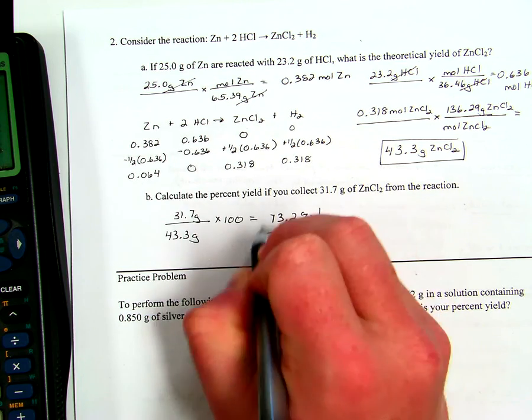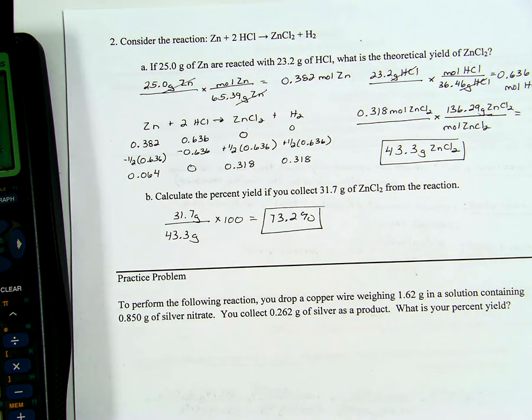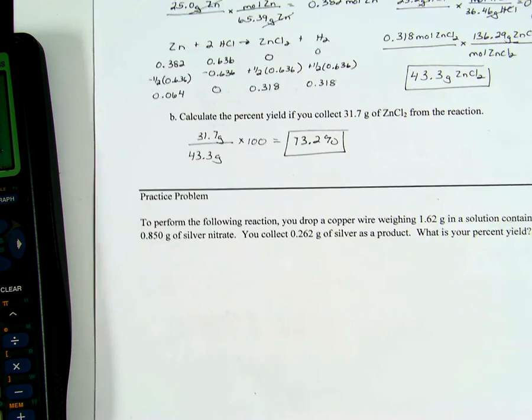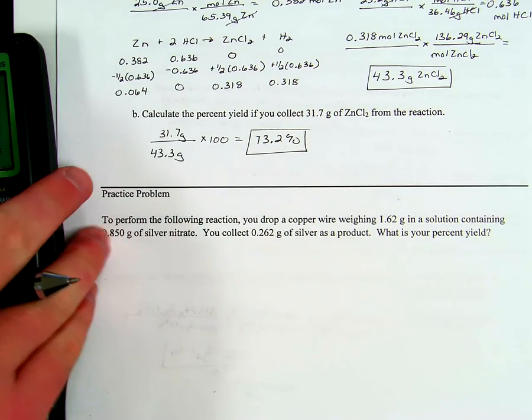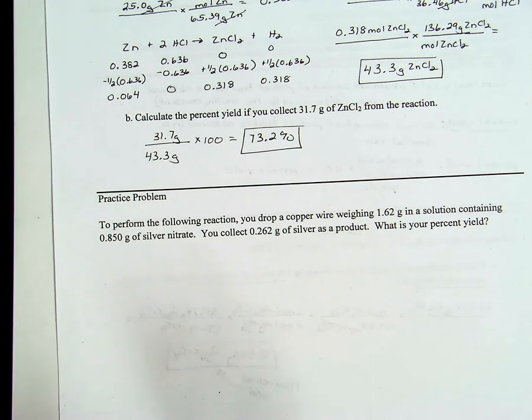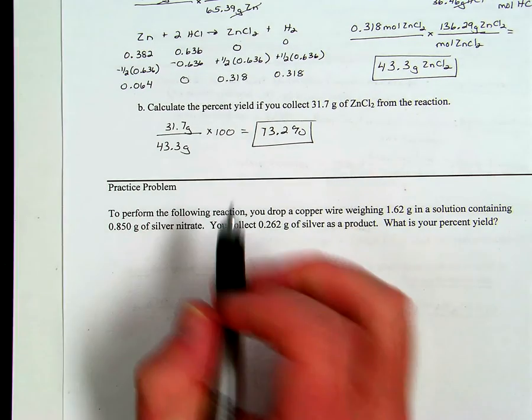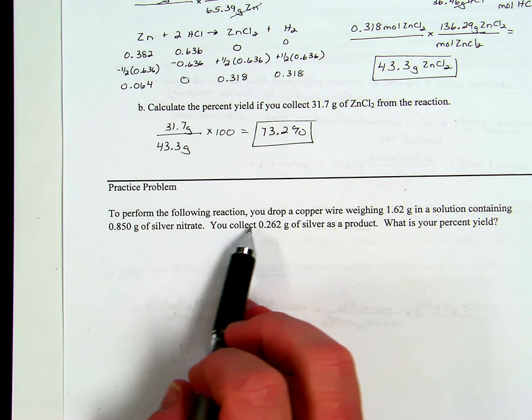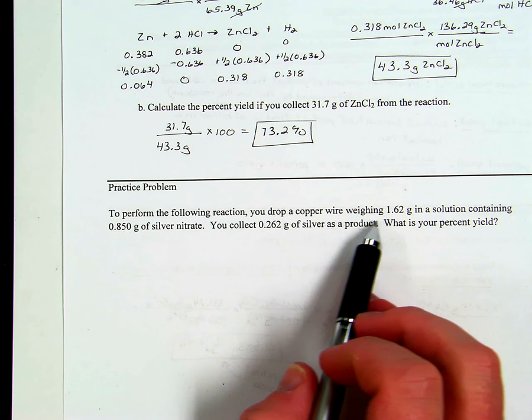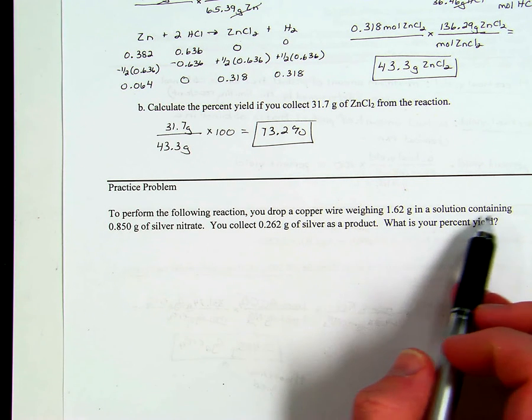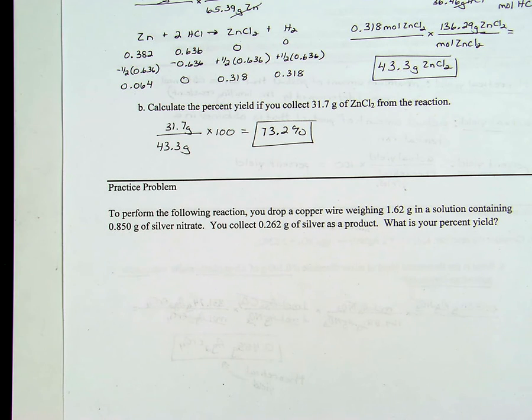Alright, the practice problem. I'll pause the video and try to work it, and then see how you did. So we are told to perform the following reaction: you drop a copper wire weighing 1.62 grams in a solution containing 0.850 grams of silver nitrate. You collect 0.262 grams of silver as a product. What is your percent yield?